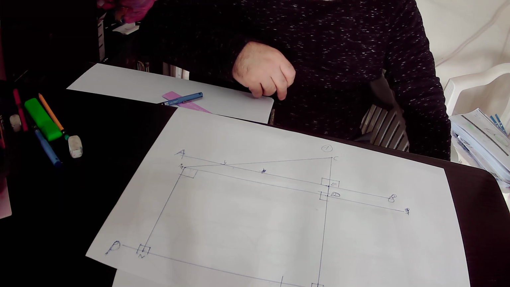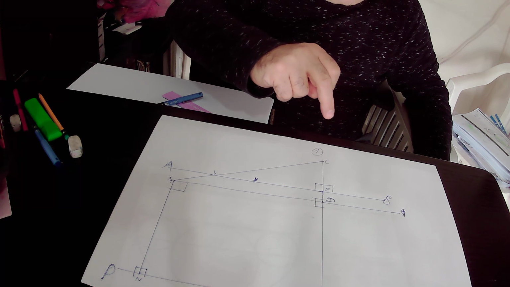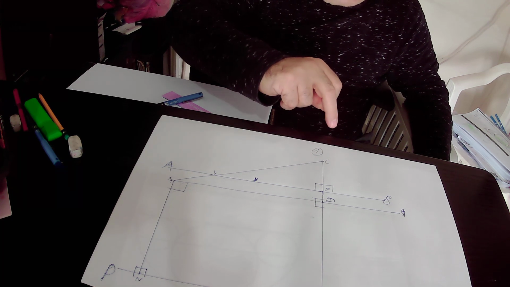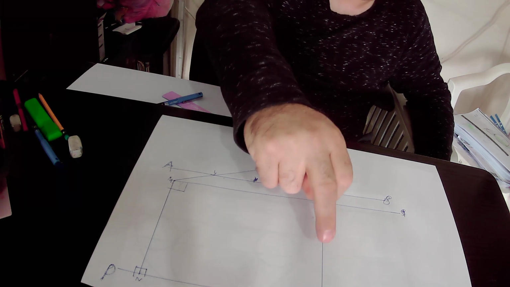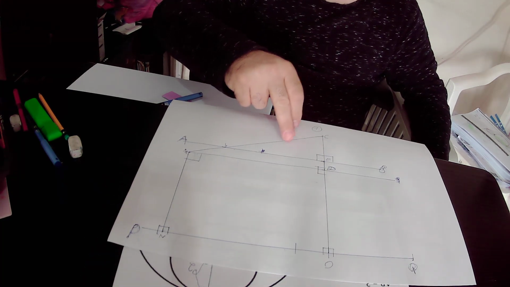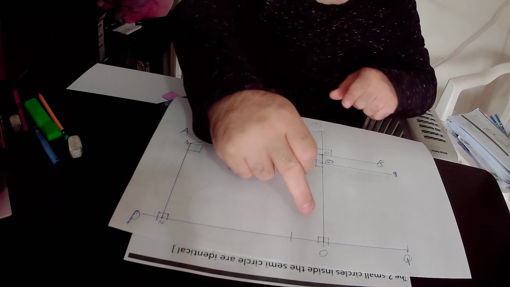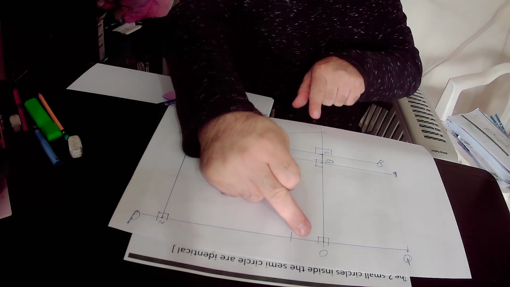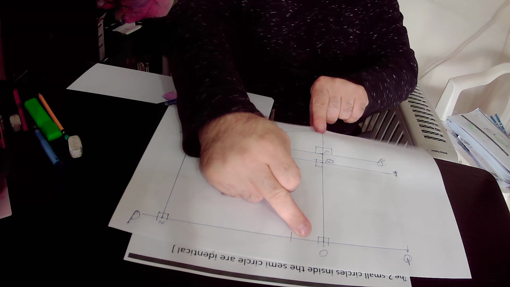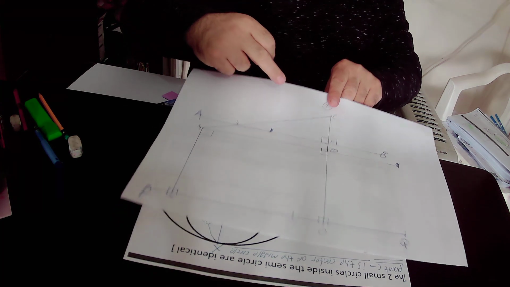So, what is the value of CO? CO, here, it is actually the radius of the middle circle.